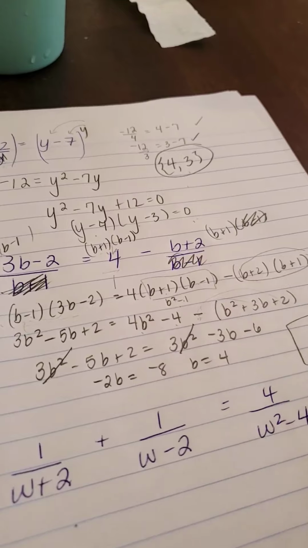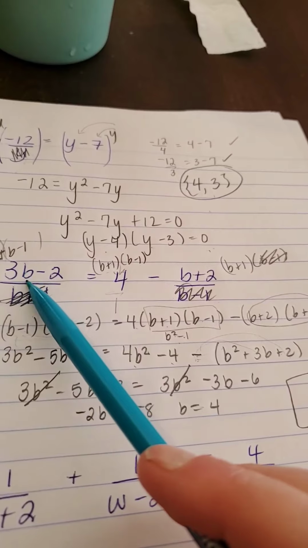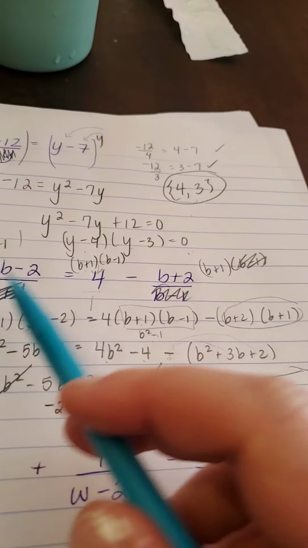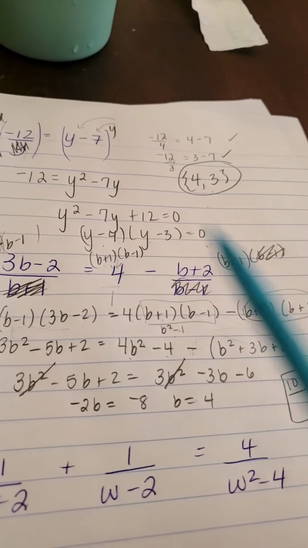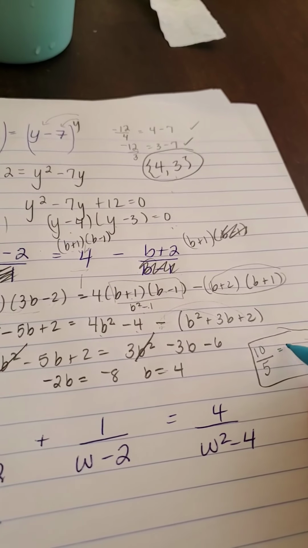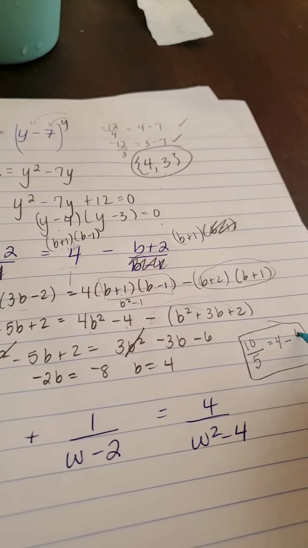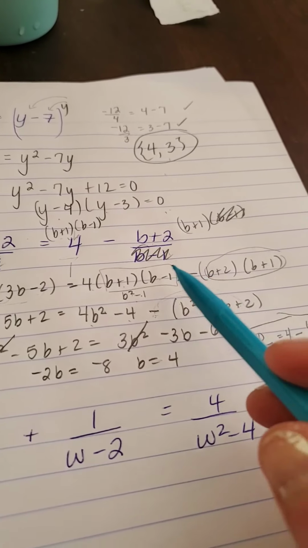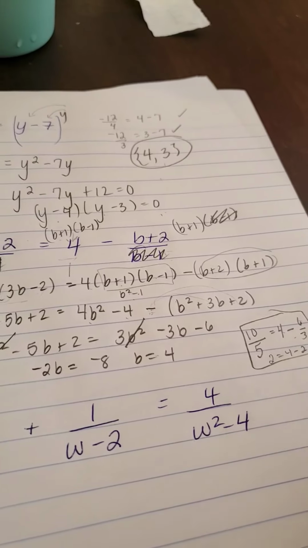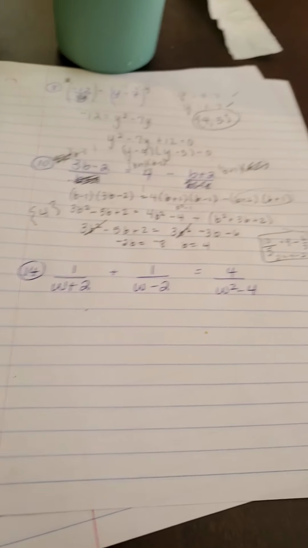So for my check, I'll do some of this mentally. So I know 4 is my answer. 3 times 4 is 12. Minus 2 is 10. If 4 is my answer, 4 plus 1 is 5. Equals that 4 minus b plus 2. So 4 plus 2 is 6. Over 4 minus 1 is 3. So 2 equals 4 minus 2. Yep, that seems legit. So your answer is 4. We like that answer.